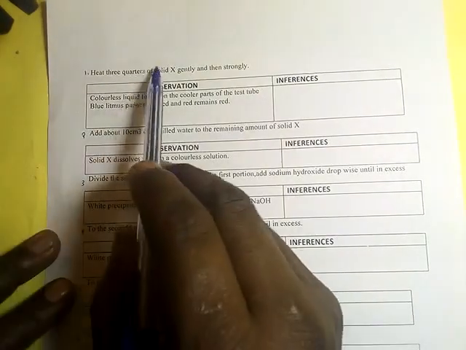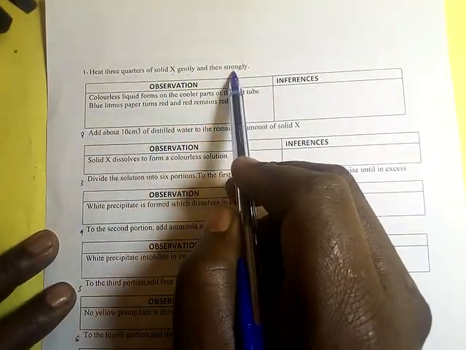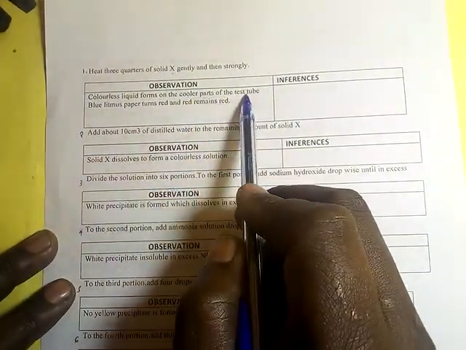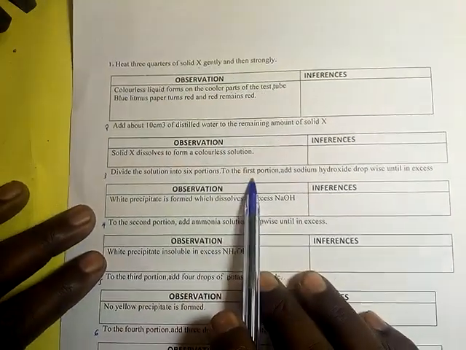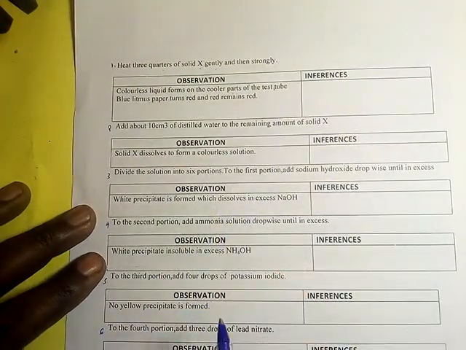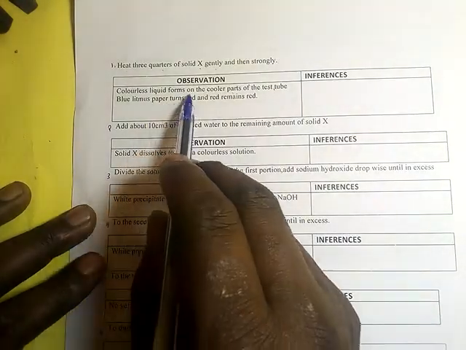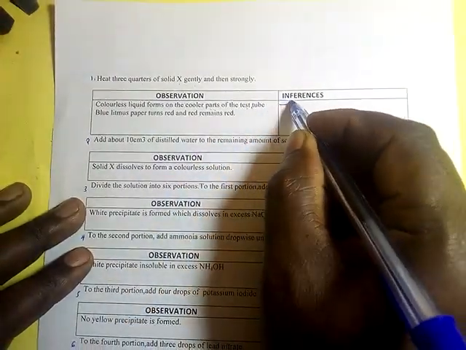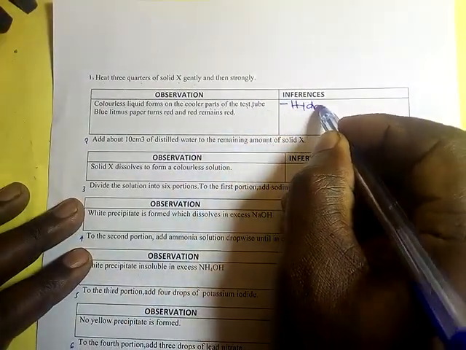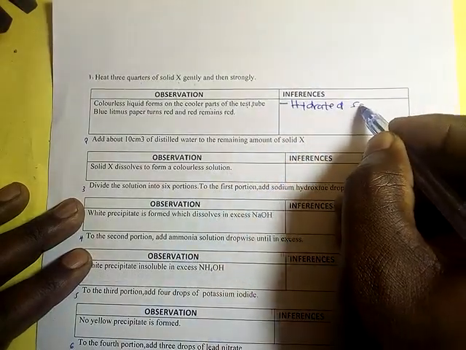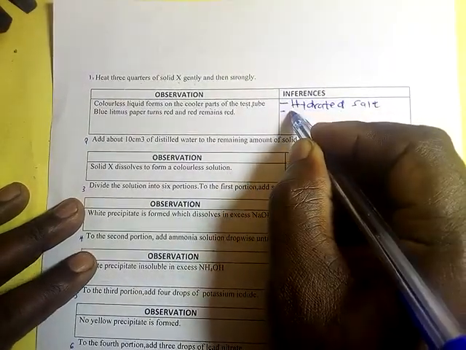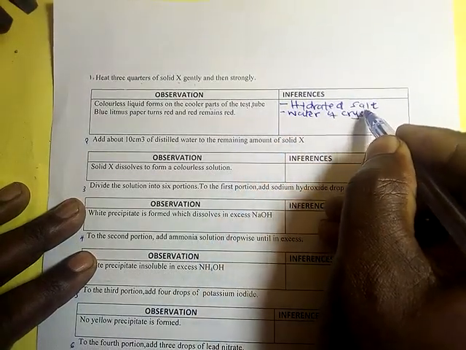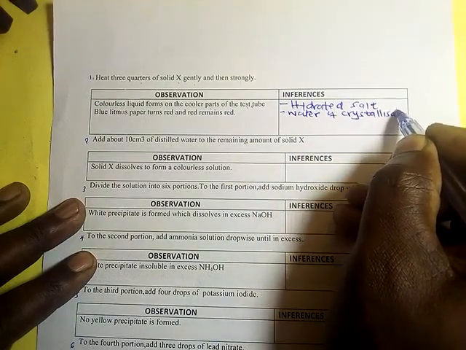Heat three-quarters of solid X gently and then strongly. A colorless liquid forms on the cooler parts of the test tube. That is our observation number 1: a colorless liquid is formed at the cooler parts of the test tube. That simply confirms that the salt is a hydrated salt, or you can say the salt contains water of crystallization.